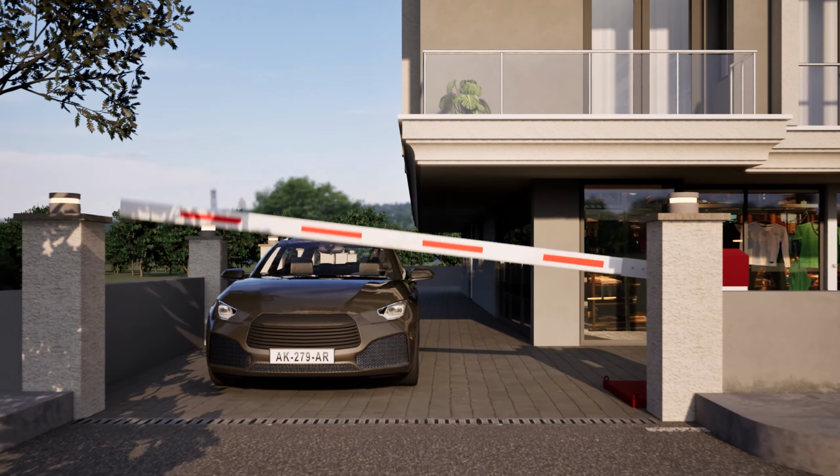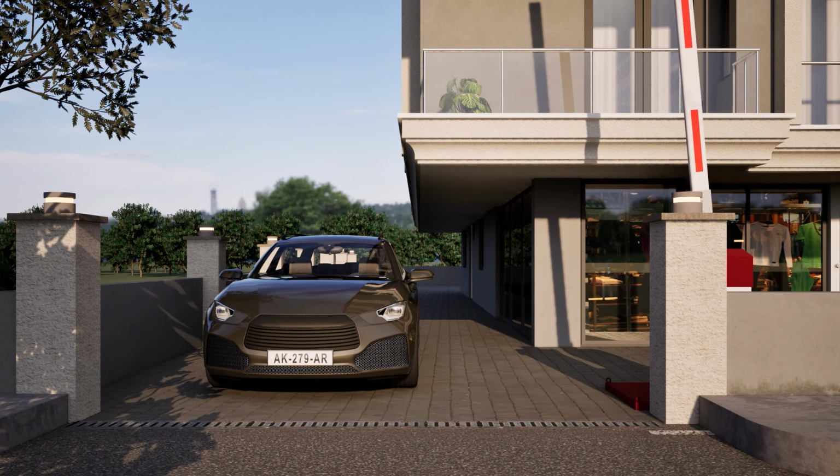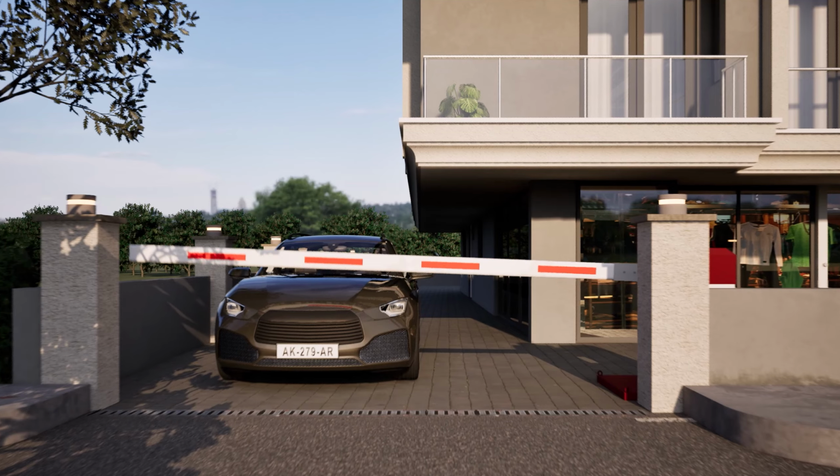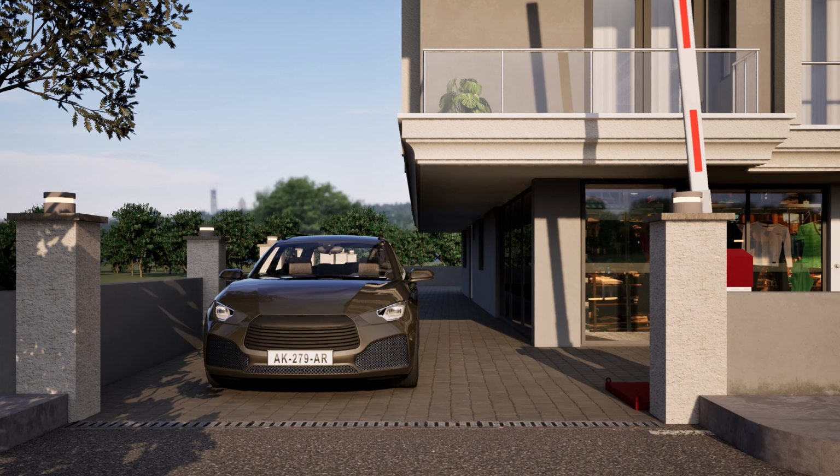Today we are going to create car parking barrier animation in Twinmotion, and we are going to take help from ArchiCAD for this job, and it's going to be a very exciting tutorial. Let's get started.